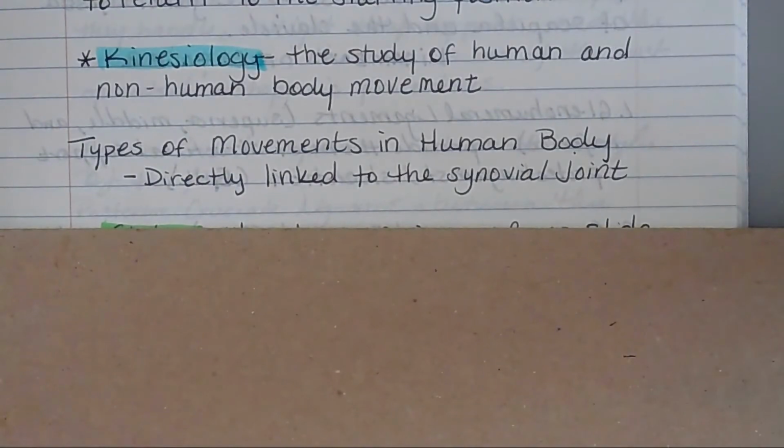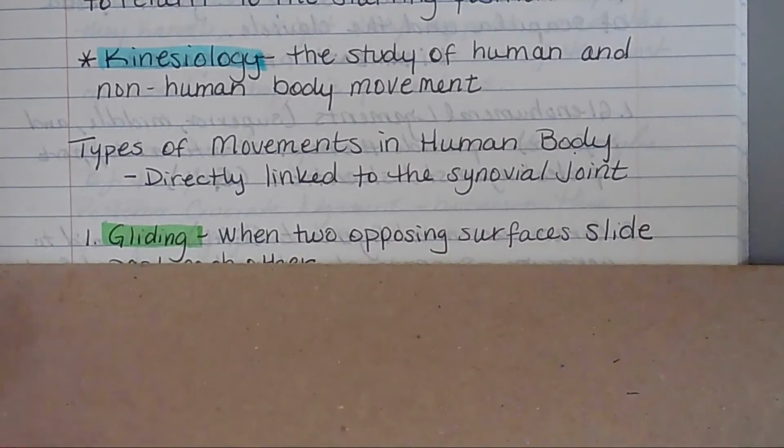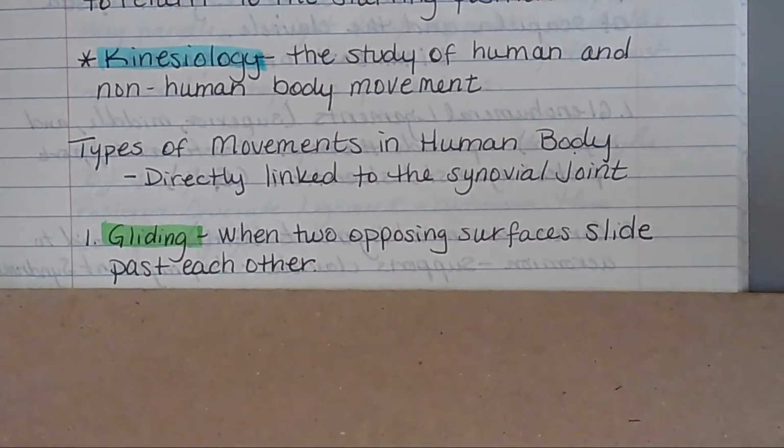With our types of movement in the human body, all of these are directly linked to a synovial joint. All the different kinds of motion that we're going to be seeing here can occur at particular types of structural joints. So you might see a particular kind of motion happen at a ball and socket only, or you might see it happen in both a pivot joint as well as an ellipsoidal joint. You're going to have instances where multiple different types of motion can occur in a particular joint, so just keep that in mind. But here are 4 broad categories, the 4 types that we're going to have.